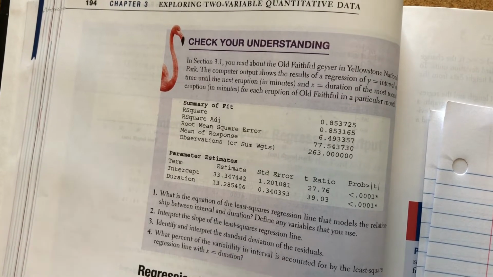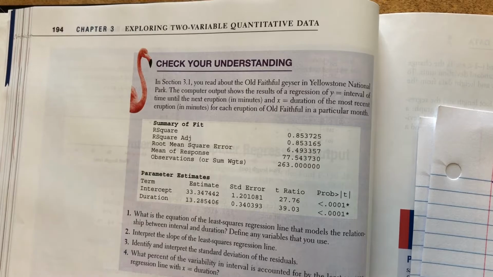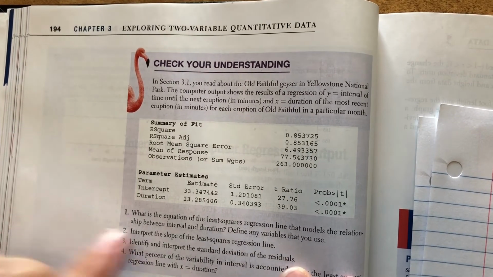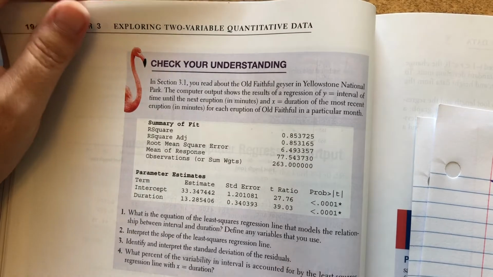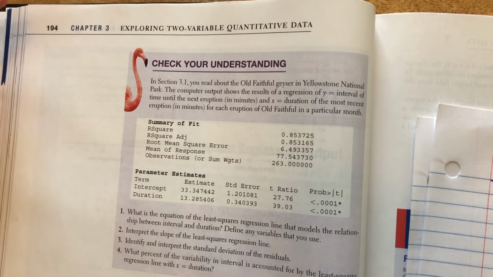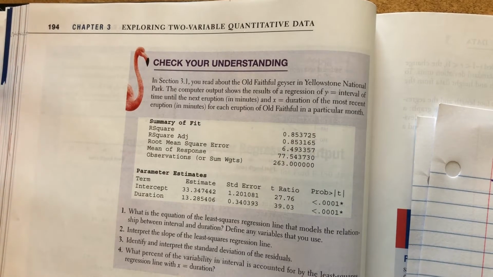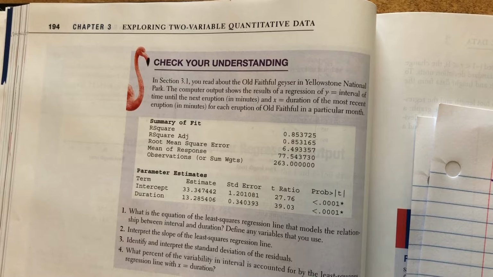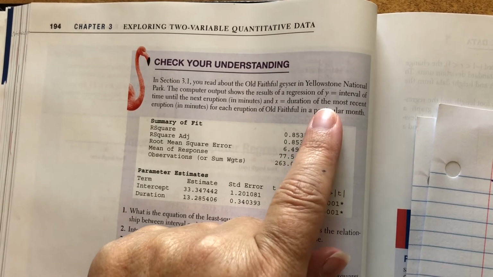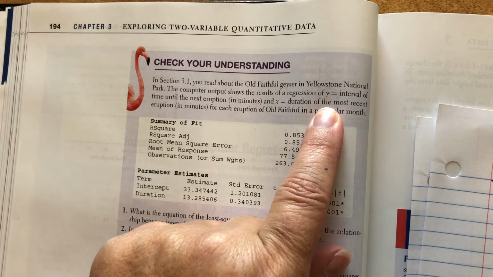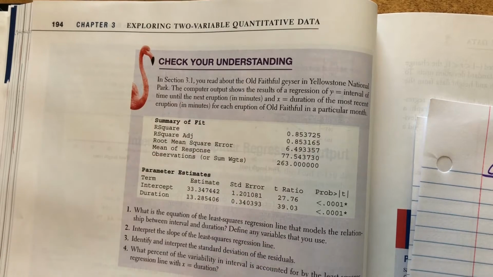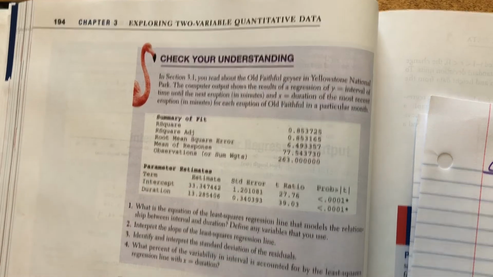Let's do the check your understanding on page 194. In section 3.1, you read about the Old Faithful geyser in Yellowstone National Park. The computer output shows the results of a regression of y, which is the interval of time until the next eruption in minutes, and x, which is the duration of the most recent eruption in minutes, for each eruption of Old Faithful in a particular month. So it looks like we're using duration of the eruption to predict the time until the next eruption. So we have this lovely computer printout.